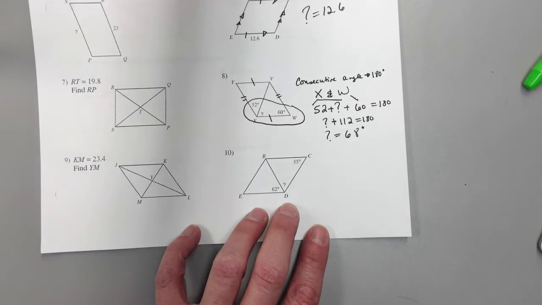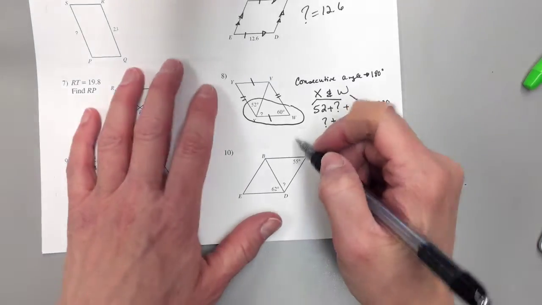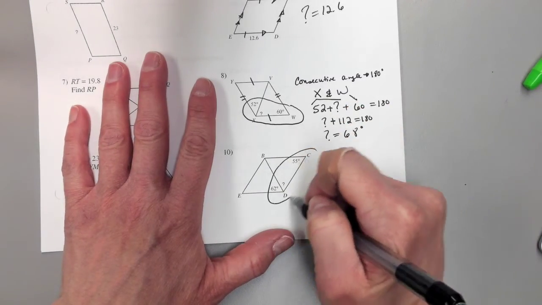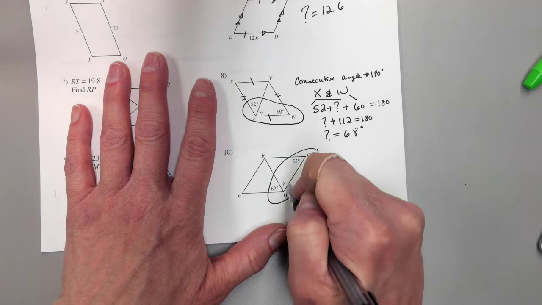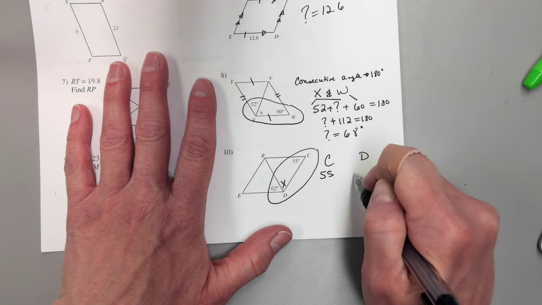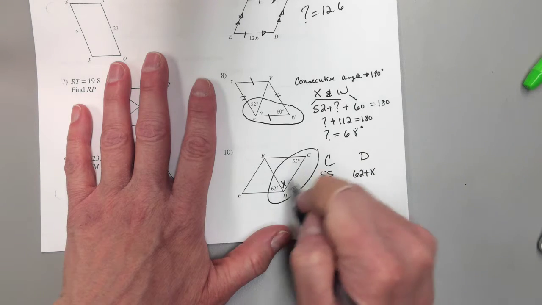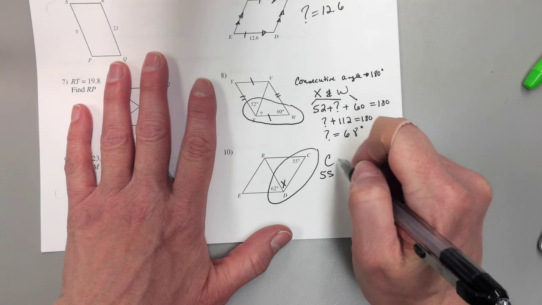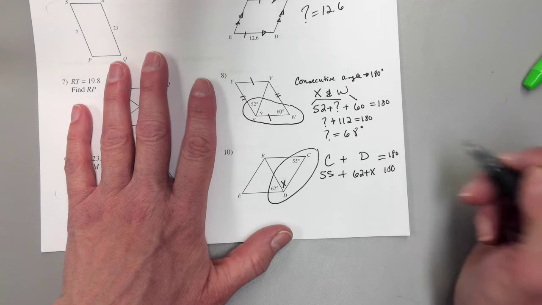Let's keep going. Number 10. I'm hoping you guys can see that number 10 is the same concept. We have consecutive angles. So angle C, which is 55. By the way, I'm switching out that question mark for an X. I hate that. Angle D is 62 plus X. That's the whole measure of angle D. Those two have to add to be 180.